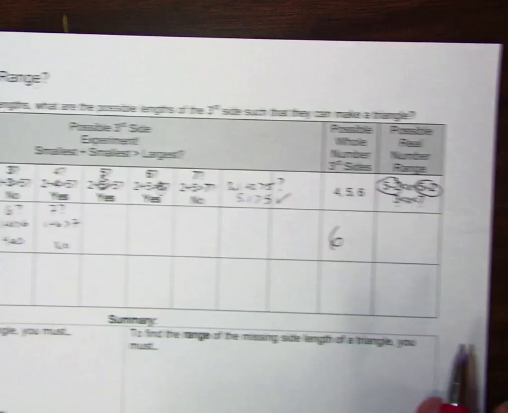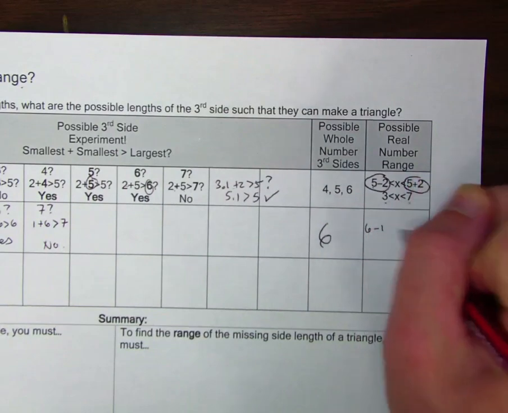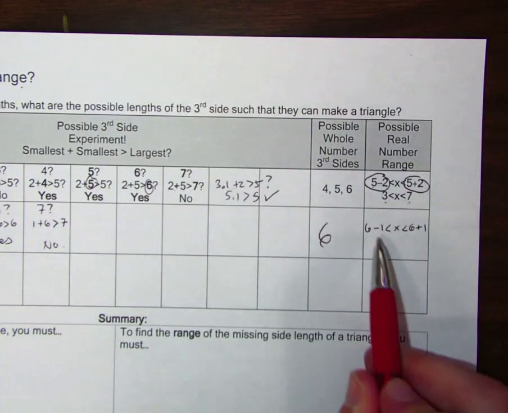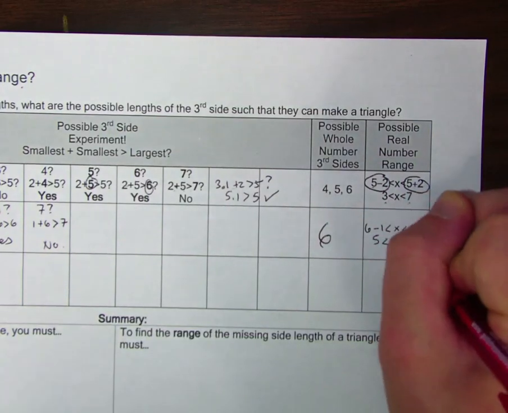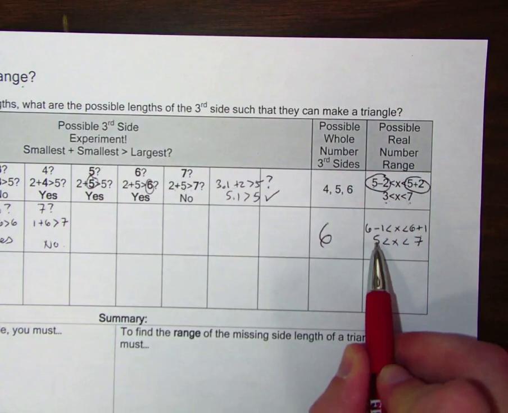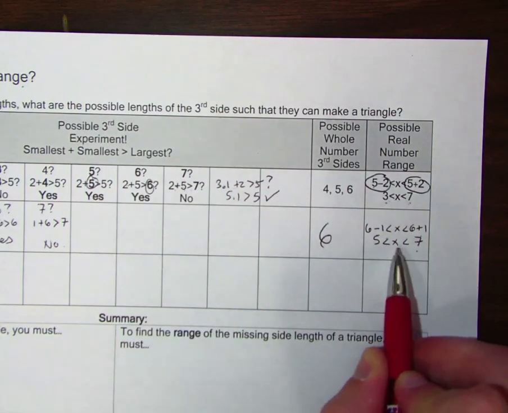And if you do the adding and subtracting idea here, you've got 6 minus 1 and 6 plus 1. That gives you a 5. That gives you a 7. The numbers for the third side to make a triangle have to be between 5 and 7. 5.1, 5.2, all the way up to 6.8, 6.9. That'll work.